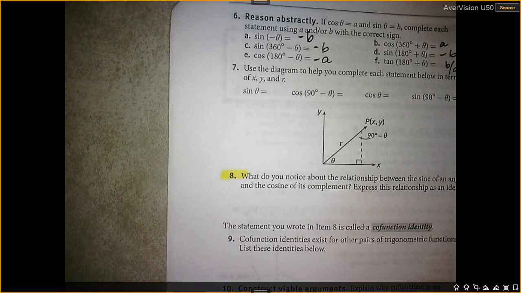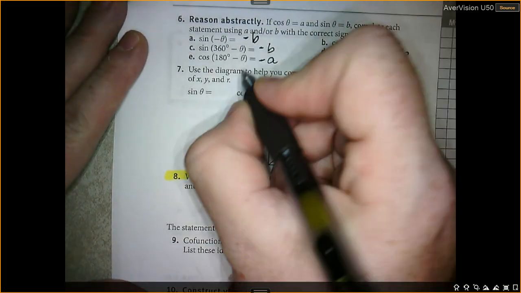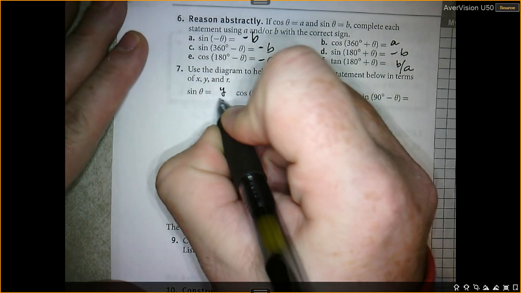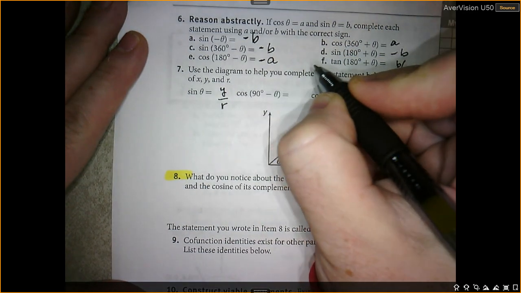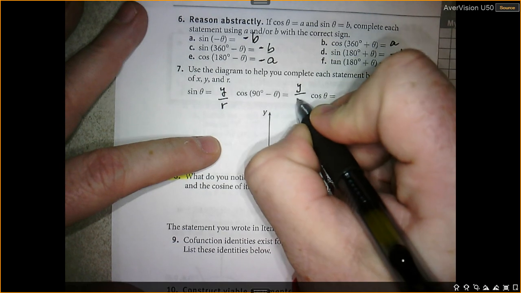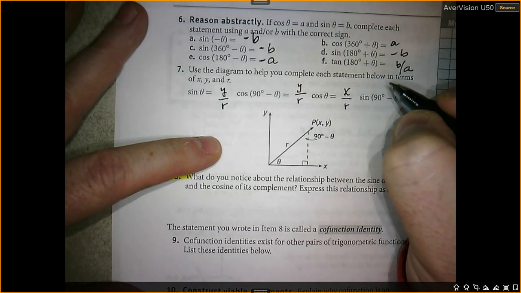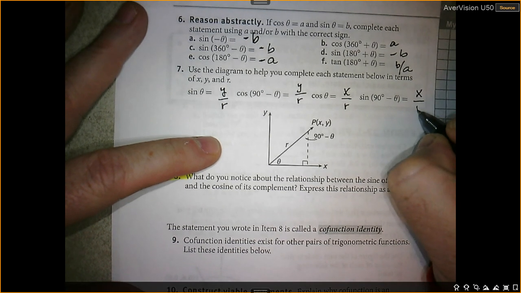Okay, that one's done. Okay, then this is review. Use x in terms of y. We've done this a lot, so I'm going to fill this out really fast. Y over r. So 90 minus theta would still be y over r. Cosine is x over r. And 90 minus theta would still be x over r.